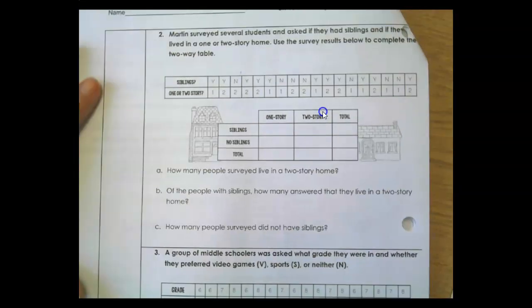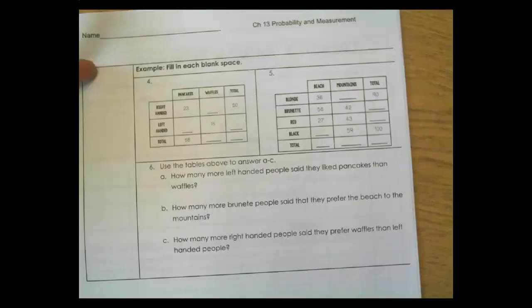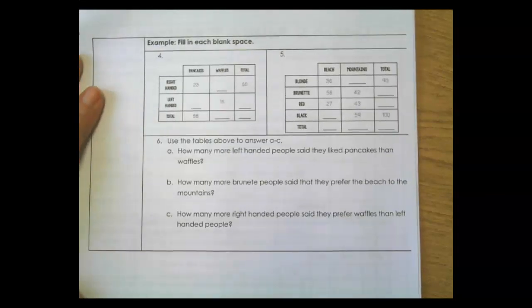All right. So on this one, we're going to make the whole thing based on this. So siblings. Several students were asked if they had siblings. So it's yes or no. And then which had a one-story or two-story home. So go ahead and start filling this out. Actually, I think I'm going to skip this. We're skipping this since it takes too long. Okay, we're going to jump to this. I want you to go ahead and fill this out.